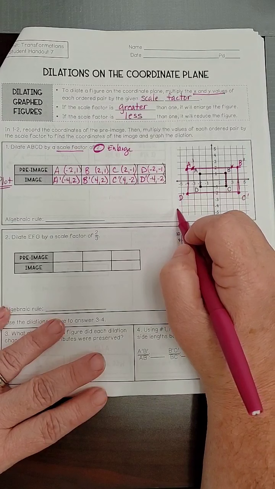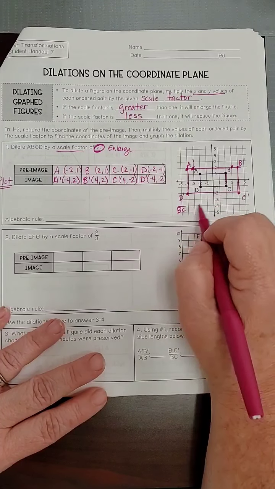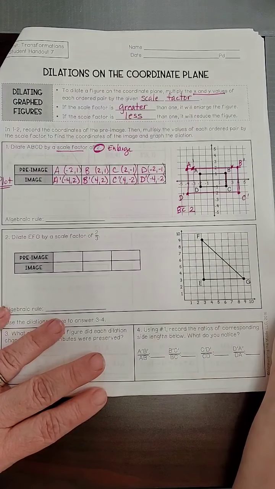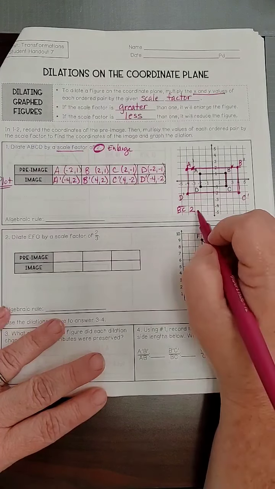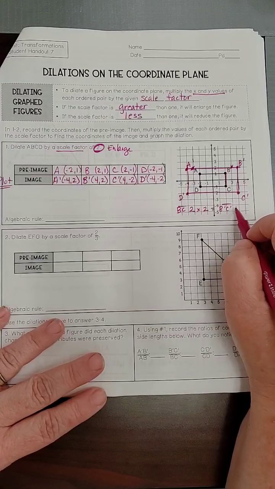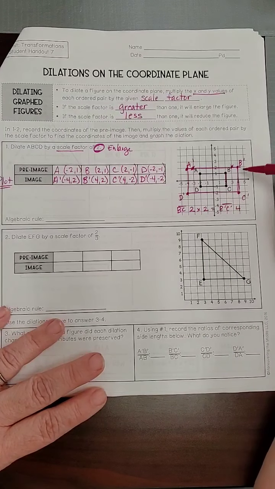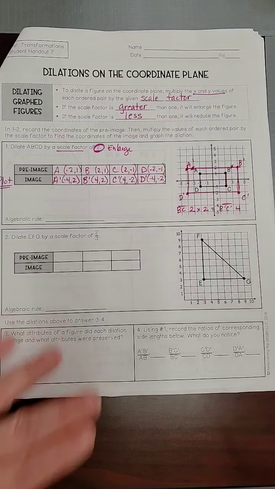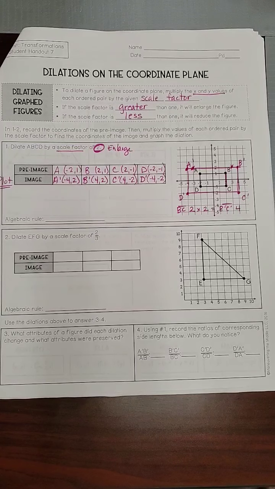So, for instance, segment BC was 2 units long. If I multiply that by the scale factor of 2, then B prime C prime should be 4 units long. Is it? 1, 2, 3, 4. Yes. So I do have an enlargement of a scale factor of 2.